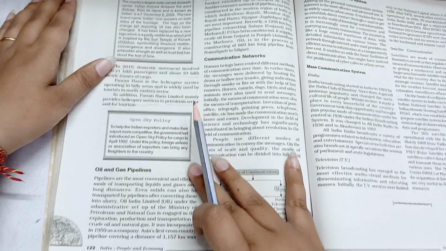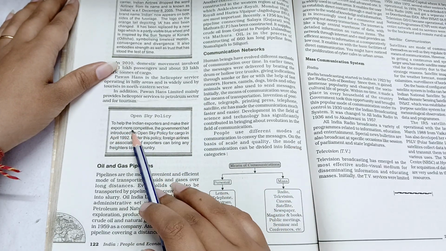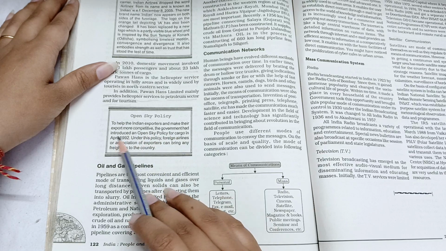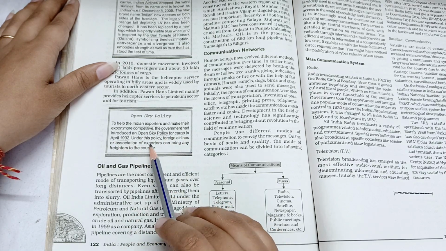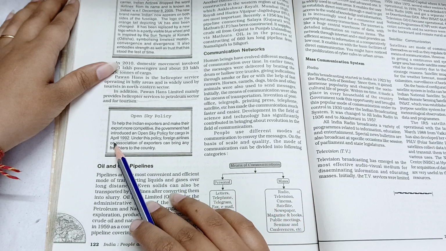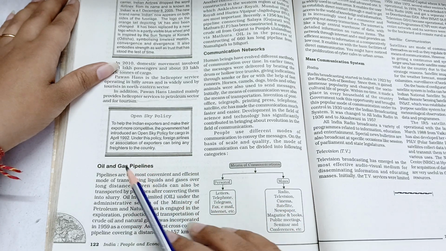Open Sky Policy. To help the Indian exporters and make their export more competitive, the government had introduced an open sky policy for cargo in April 1992. Under this policy, foreign allies or association of exporters can bring any freighters to the country.